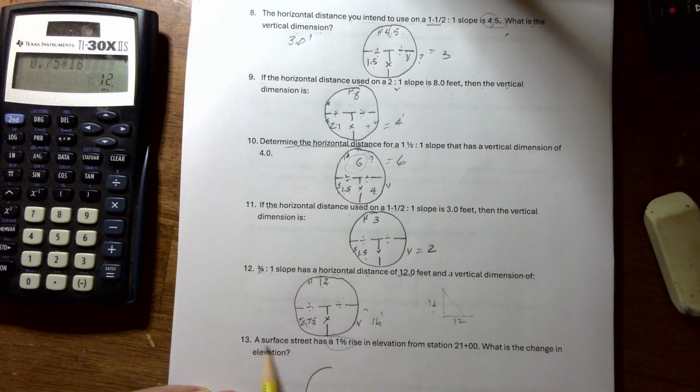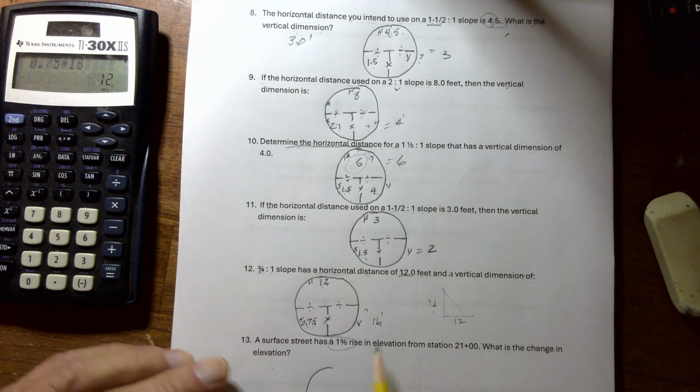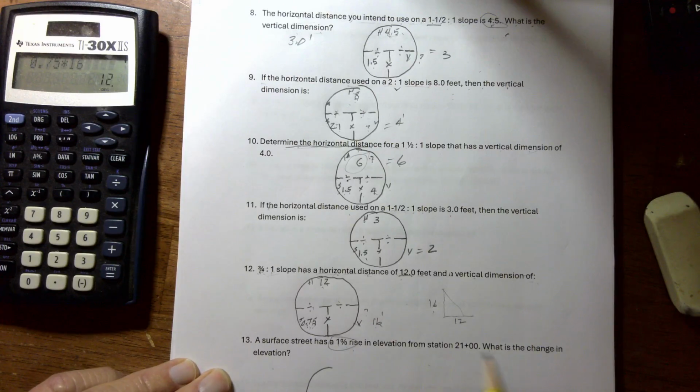So we'll know it says a surface street has a 1% rise in elevation from station 2100. What is the change in elevation? So what's missing here?